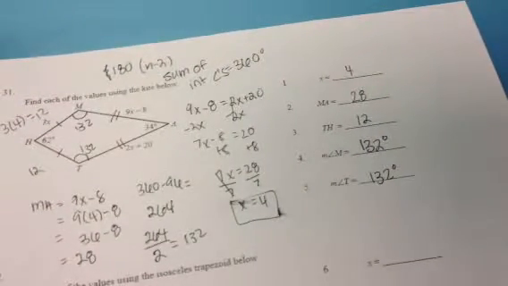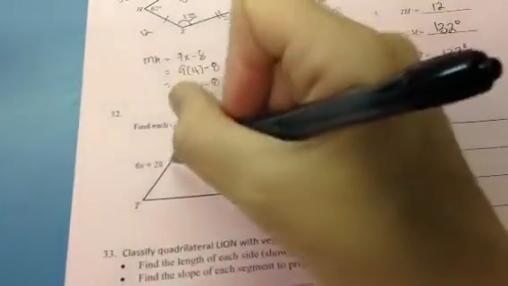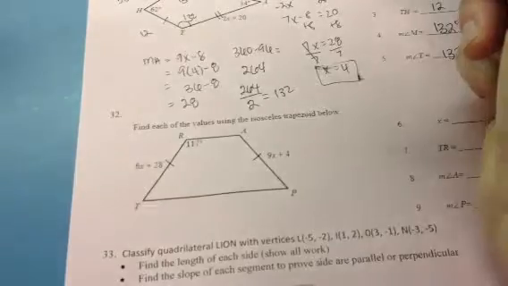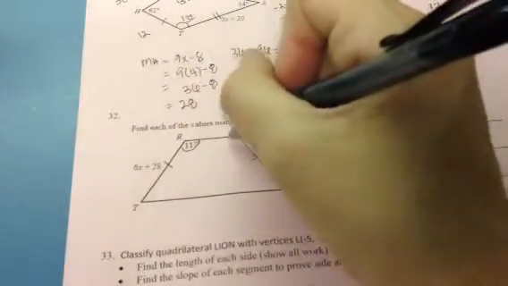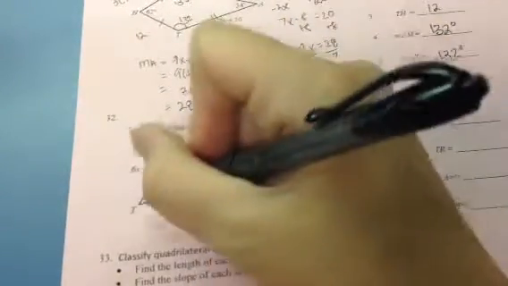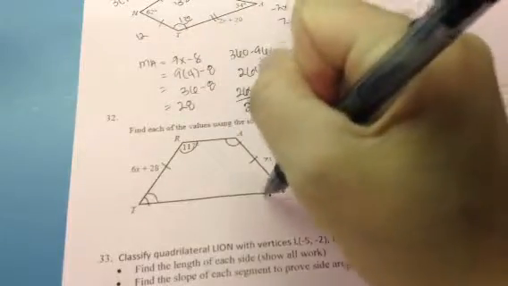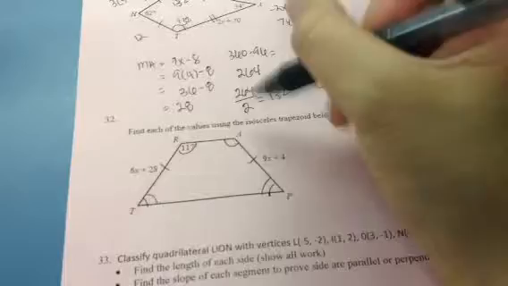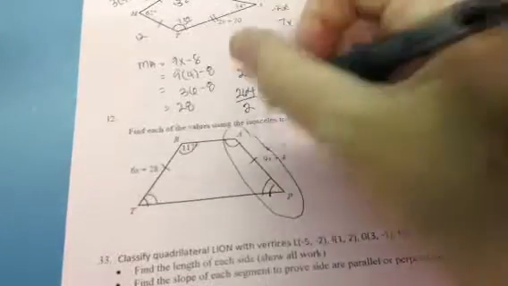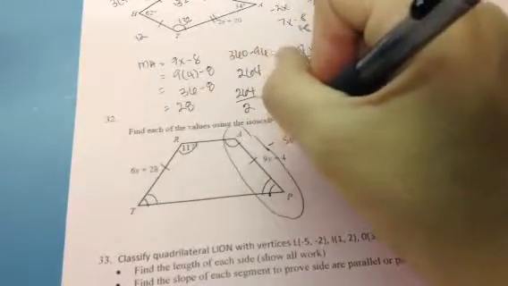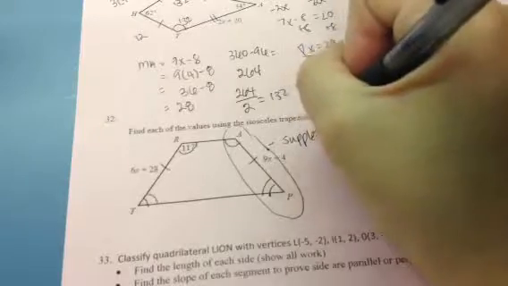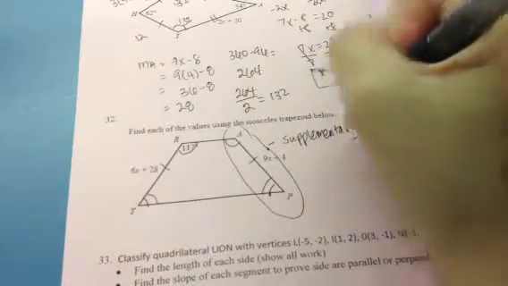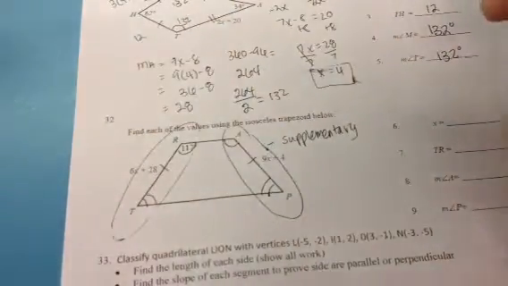Okay, moving on to 32, we have an isosceles trapezoid. Remember, we said in an isosceles trapezoid, these side lengths are congruent. The base angles, so the two at the top and the two at the bottom, because a trapezoid has two bases, those angles are congruent as well. And then these angles for all trapezoids are going to be supplementary. So A and P, and then also R and T.